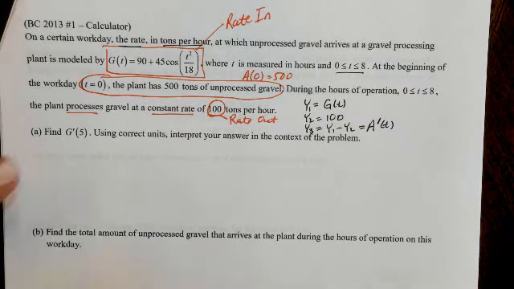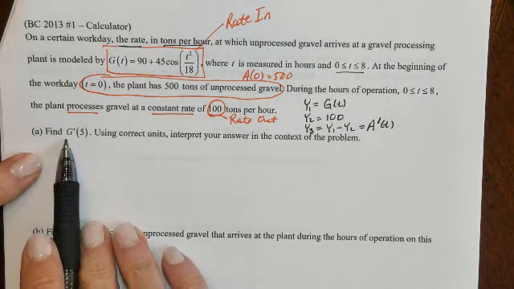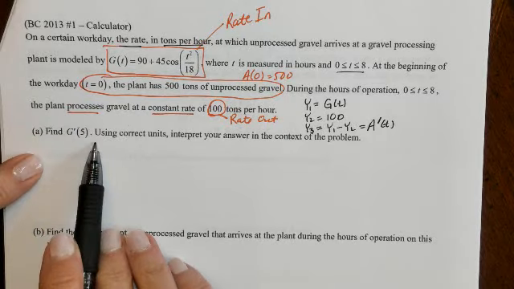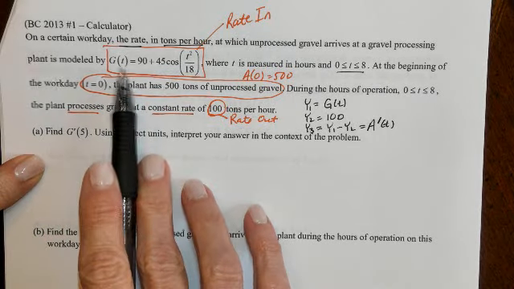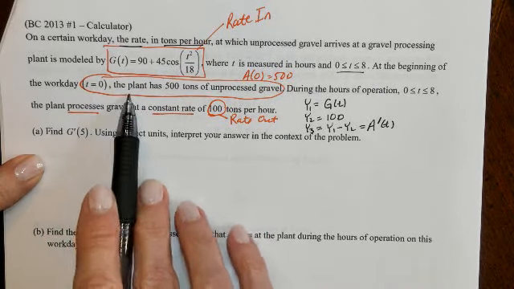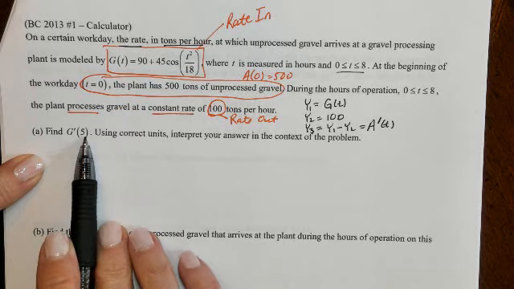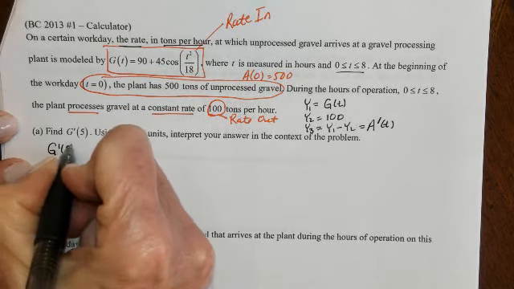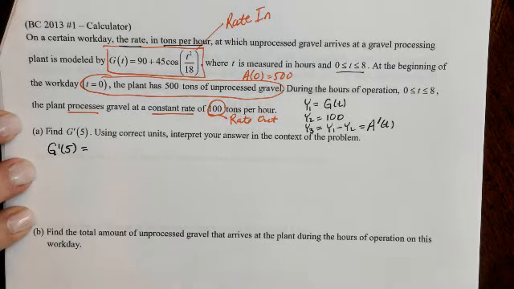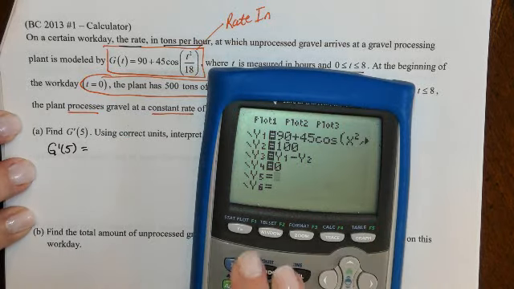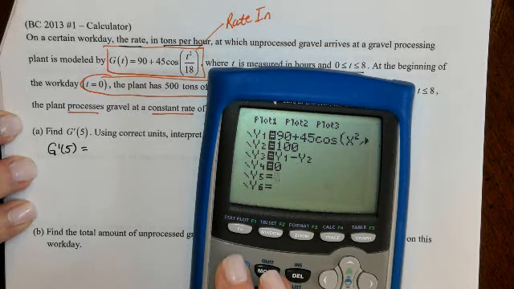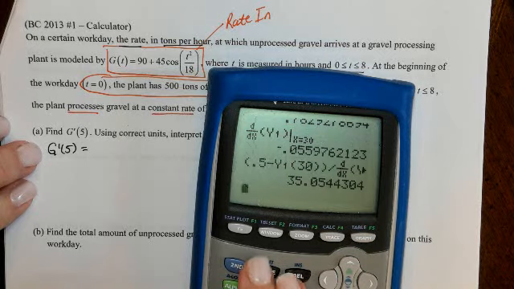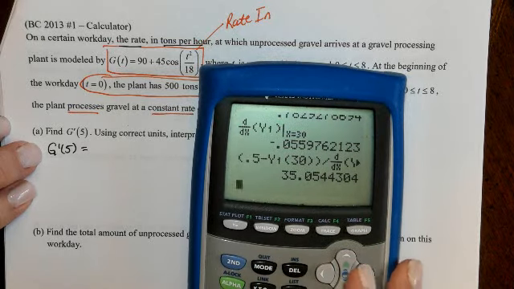Okay. Part A, find G prime of 5. Well, that's easy because they give me G. I have a calculator. I can find G prime at any number that I want. So G prime at 5. I call these gimme problems. I don't expect this on 2020 because it's just so simple. But you never know. Maybe it'll be there.